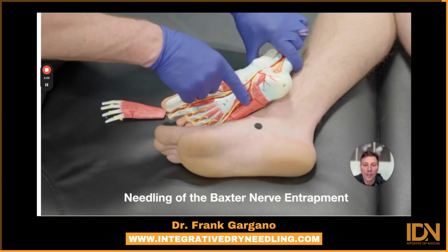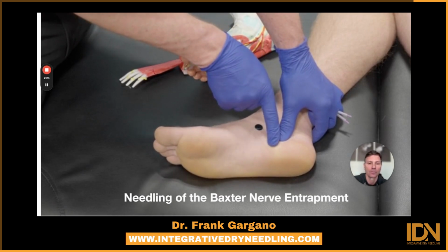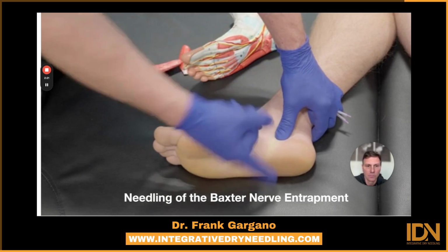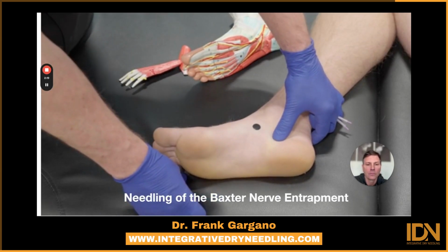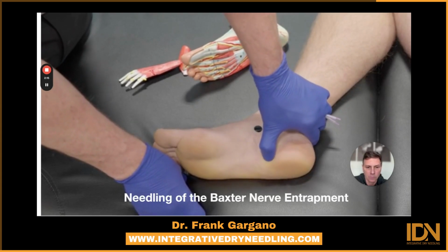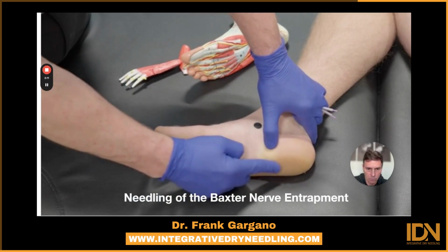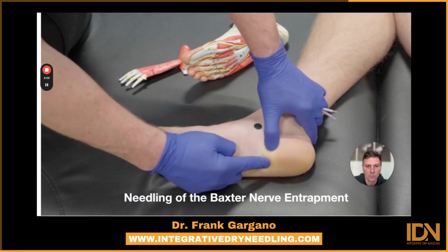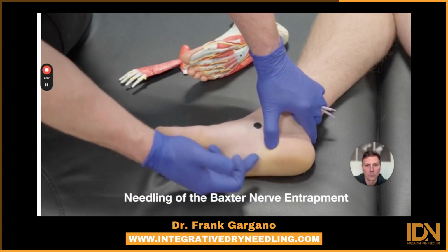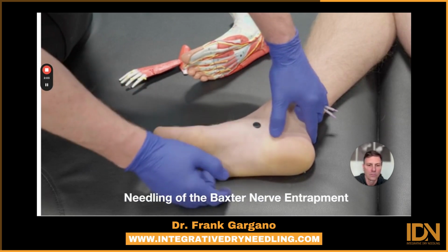So let's take a look at needling of a Baxter nerve entrapment. Right off of the bone, this Baxter's nerve will continue underneath the foot. My assessment of this is going to be literally a nerve palpation as I'm traveling around, coming underneath the foot. We get a little bit confused through here because this is where the plantar fascia is. So there can be an actual plantar fascia problem. There can be a tubercle problem, a tuberosity problem.